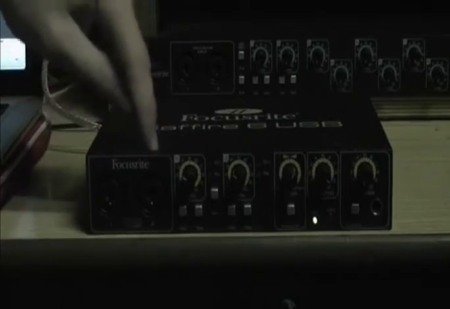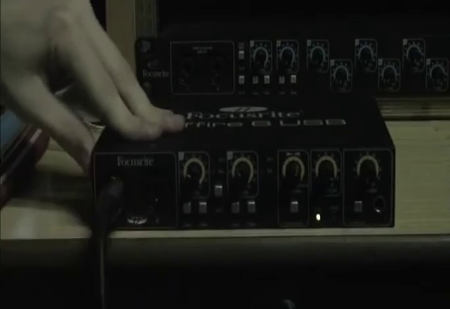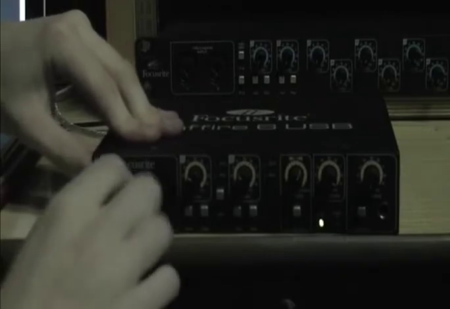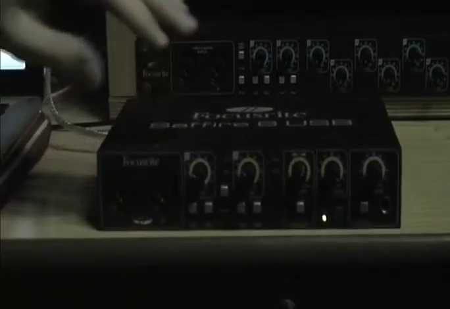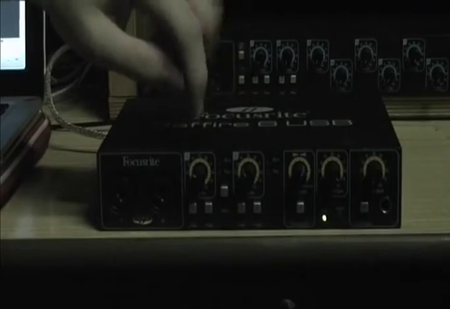Here we've got the two inputs, input 1 and input 2. They take both XLRs and jack leads, so XLR just goes in as you think it would, and jack just goes in the middle. So it can take both inputs. Next to it we've got the two gains for each channel, so for channel 1, gain 1, channel 2, gain 2. And then in between we've got phantom power.